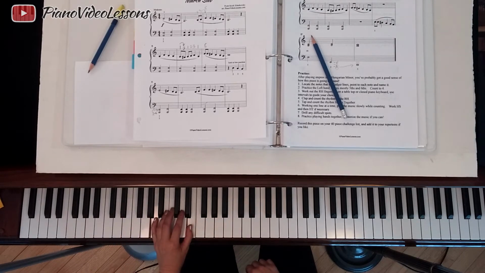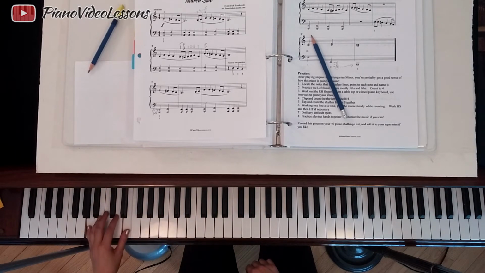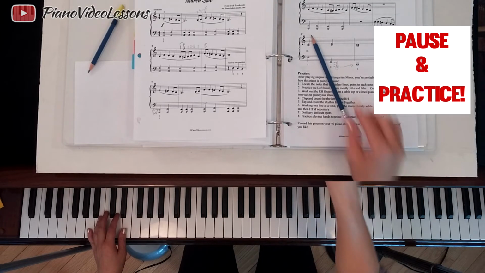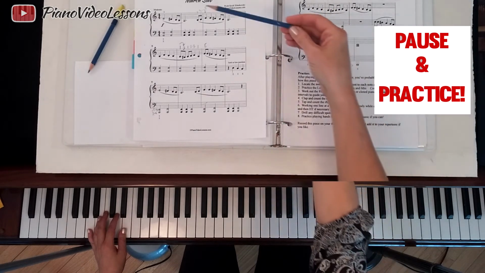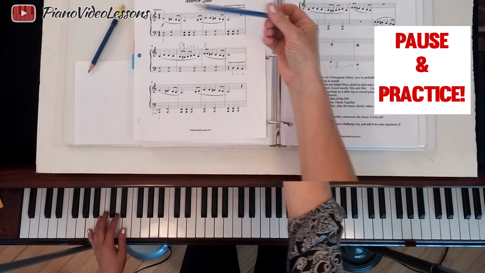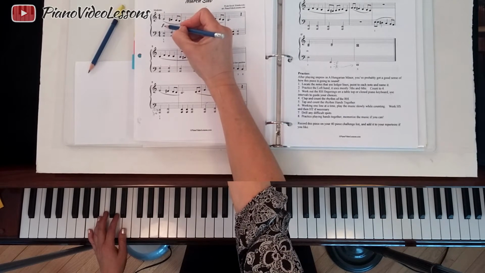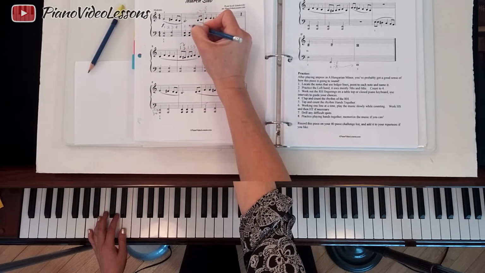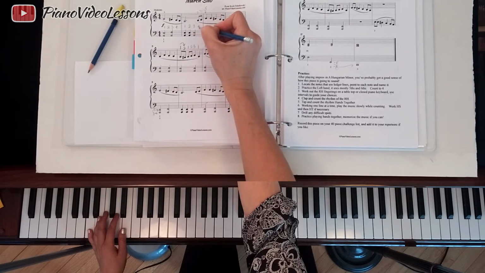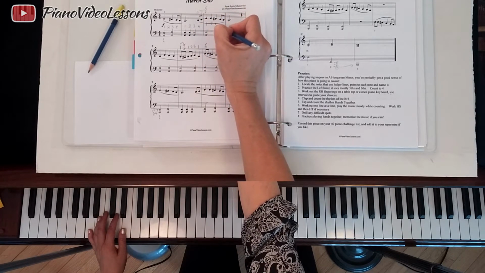The left hand starts here and moves here. So practice each hand alone and then also work out the counting and the rhythm hands together. So here we're going to have 1, 2, 3, 4. We count to 4 in this entire piece. I'm just going to get started writing some of the counting in.